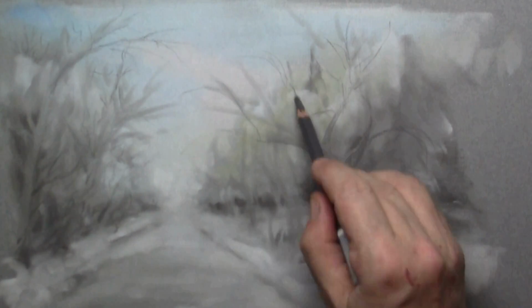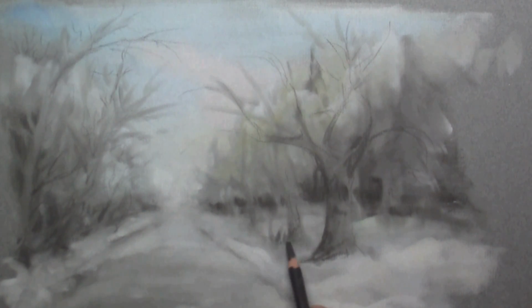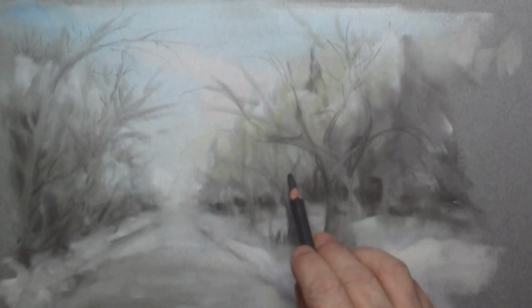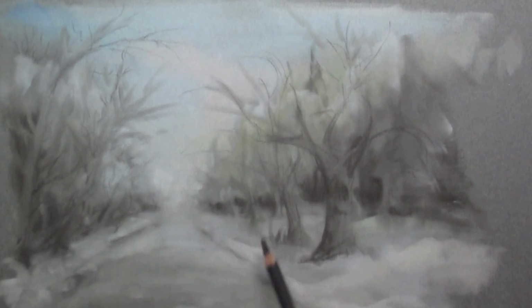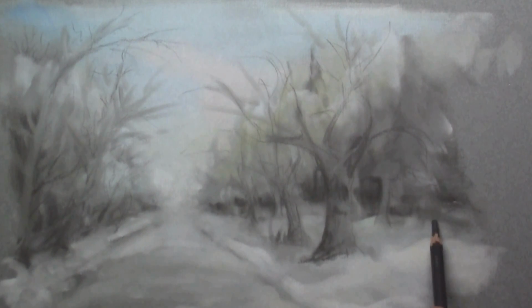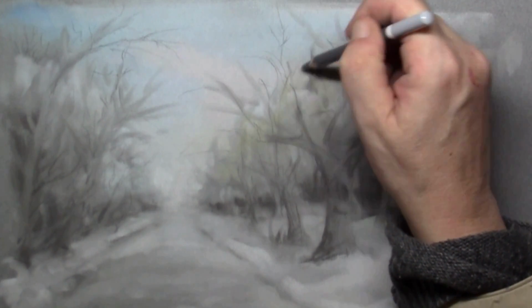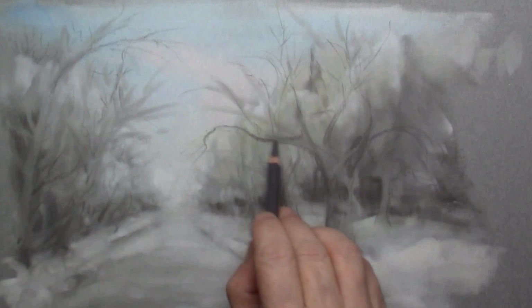By putting on detail, and a lot of it, in the front and staying away from the background, just leaving it as it is, you will get a very big perception of depth. And that is exactly what I'm trying to study here.